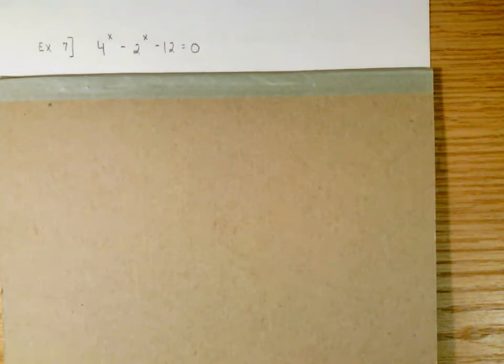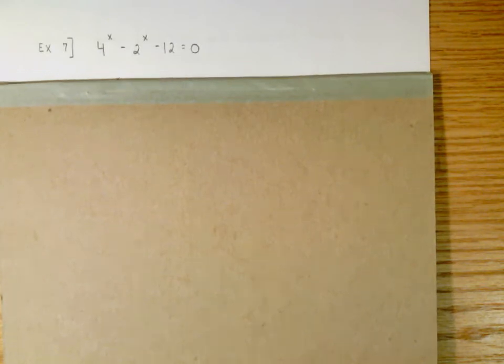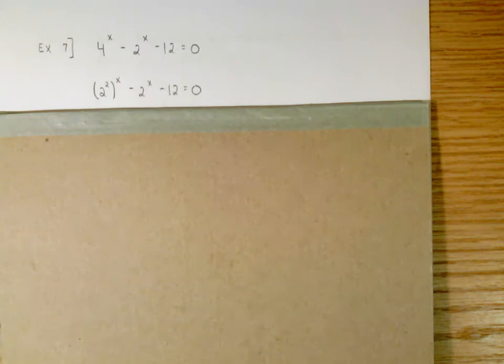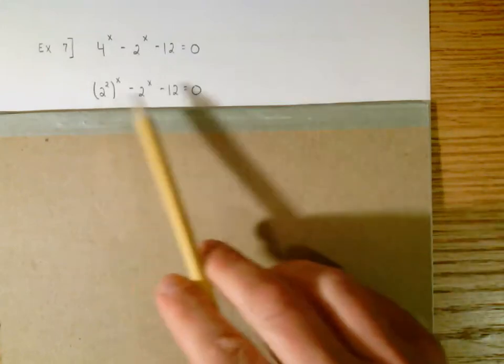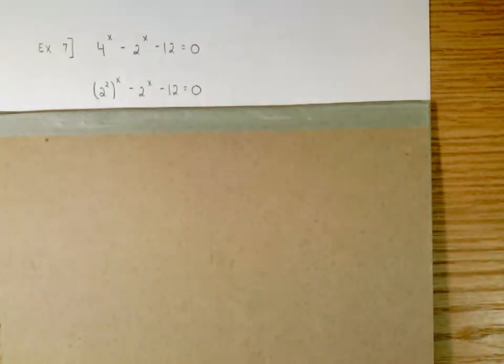Okay, so this is what I'm going to do with this, and this is something that I wouldn't naturally expect you to see on your own, but I'm going to rewrite that 4 in my first base as 2 squared. The reason I'm doing that is so that both of my powers have the same base.